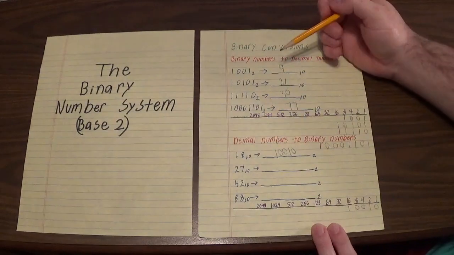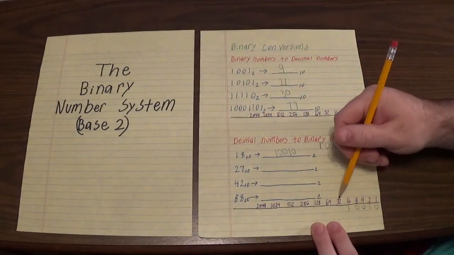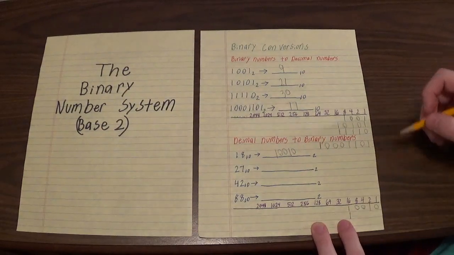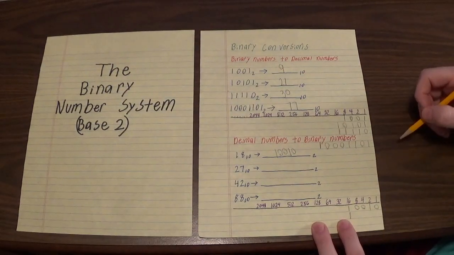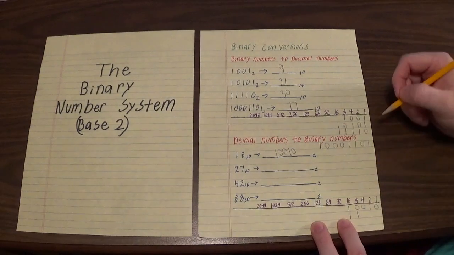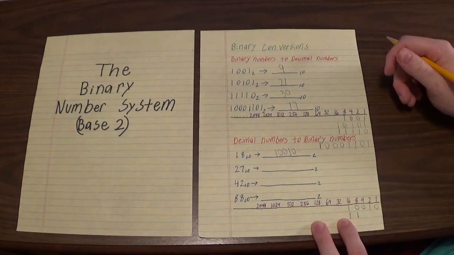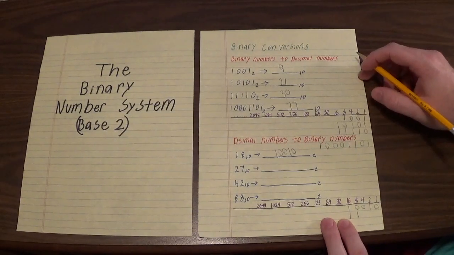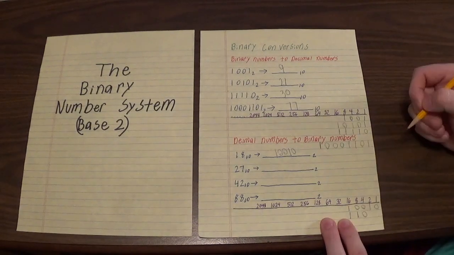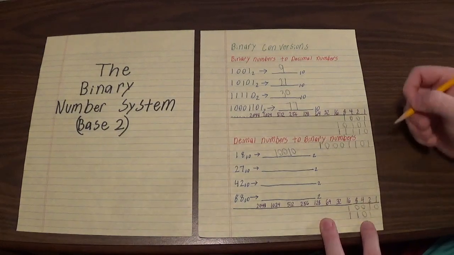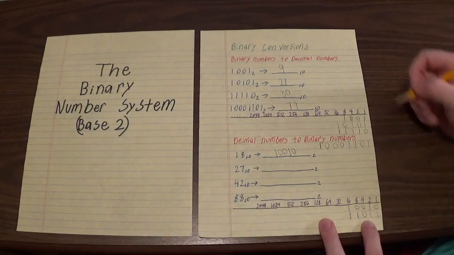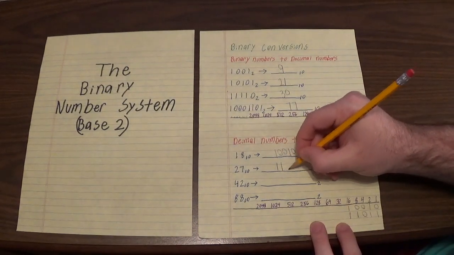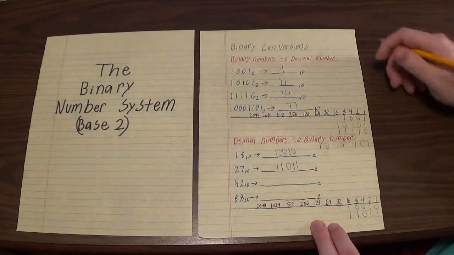Alright, so the next one is 27. 32 is again too big, so I'll start at 16. So 16 from 27 gives me 11. I can subtract 8 from 11, and that leaves me with 3. So 4 is too big. 2 from 3 leaves me with 1. 1 from 1 leaves me with 0. So that is my answer. 1 1 0 1 1.